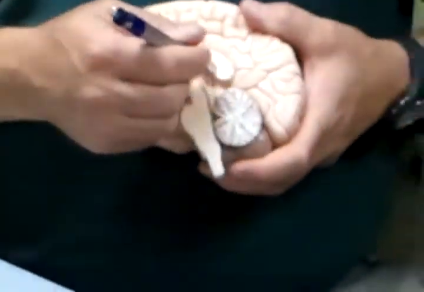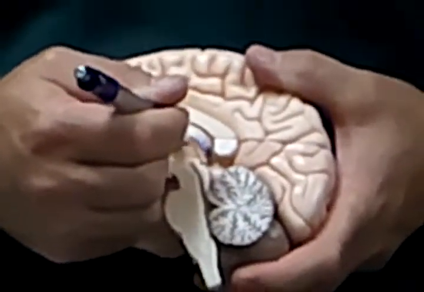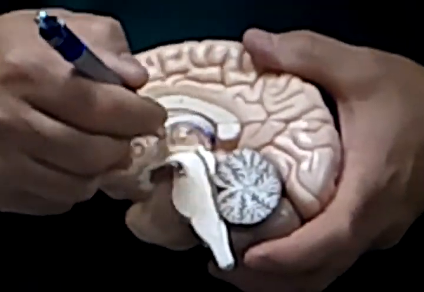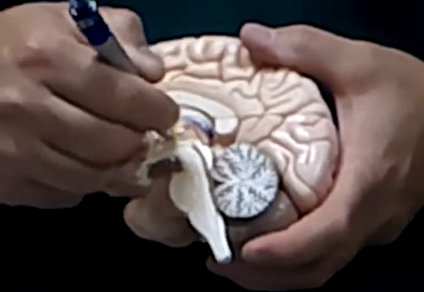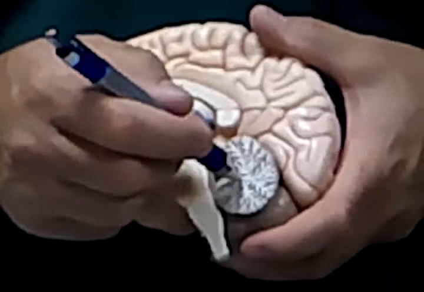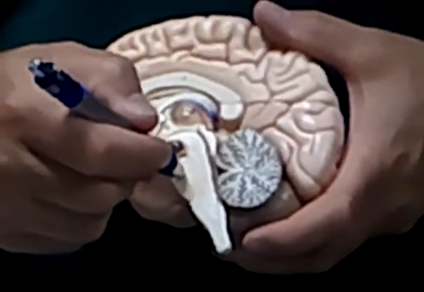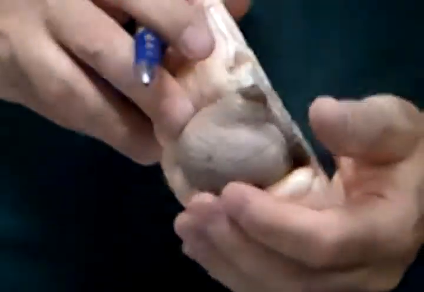The red and blue stuff here is the choroid plexus. This is where cerebrospinal fluid is produced. Remember that this is the thalamus. It's also the third ventricle. The cerebral aqueduct goes down to the fourth ventricle. Here's the arbor vitae, pons, midbrain is up here, medulla oblongata here.